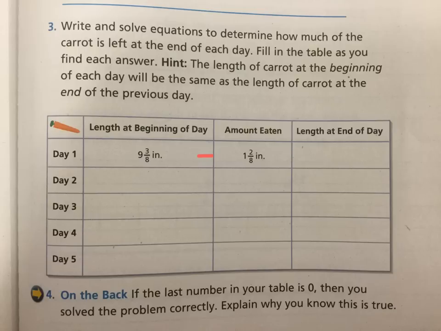Okay, so we look and we see that the 3 is larger than the 2, so I don't have to borrow. 9 minus 1 is 8. The denominator is 8. And 3 minus 2 is 1. Okay, length at the end of the day. That will also transfer over and become the new length. Let me make my pen a little skinnier again. My new length at the beginning of the day will be 8 1/8. I write over here. That's my new starting point.